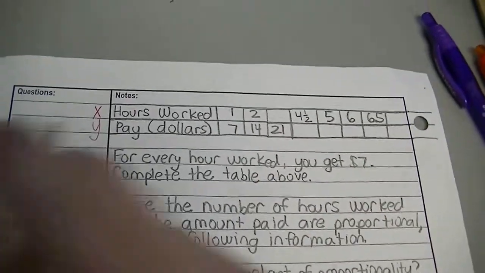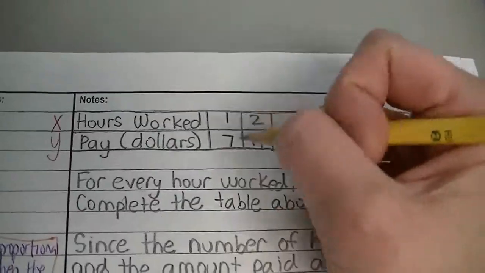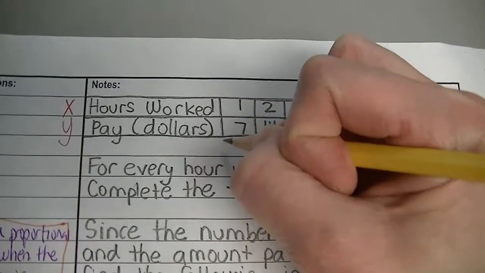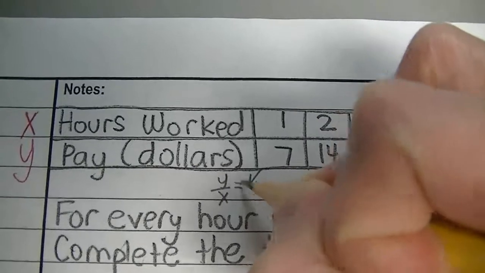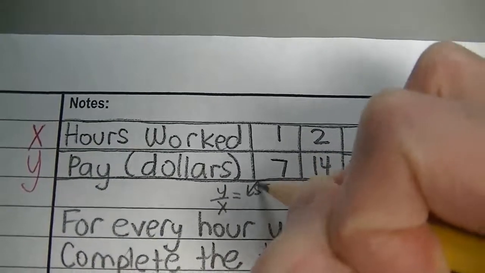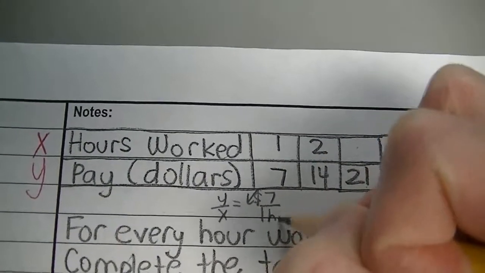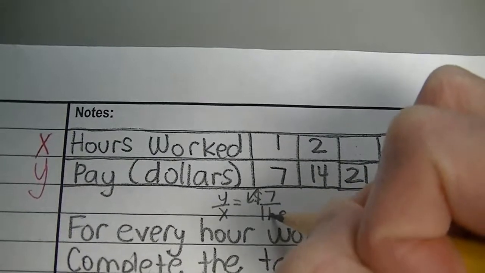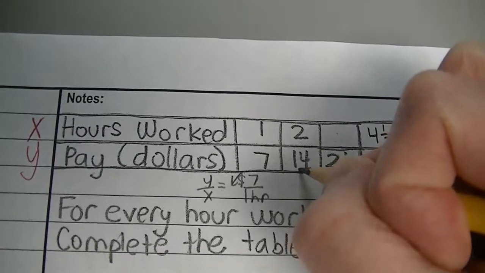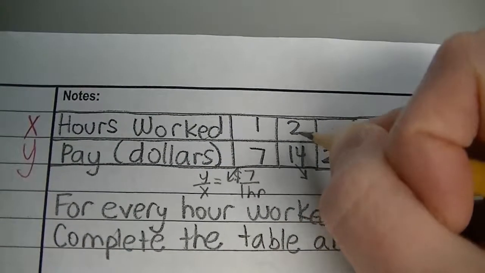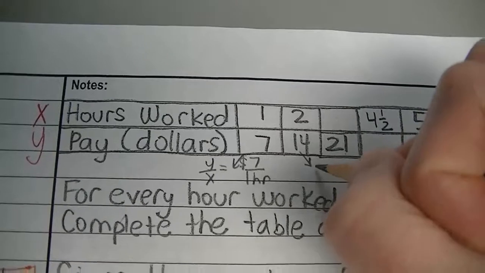And when I double check that, for all the values that are given, I'm going to go Y divided by X, and I see that Y is $7 for 1 hour worked, and I see that there's a 1 on the denominator, so I know that right there is the unit rate. For the other relationship where the X and Y are given, do the same thing.